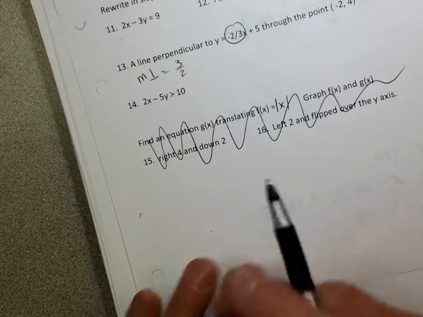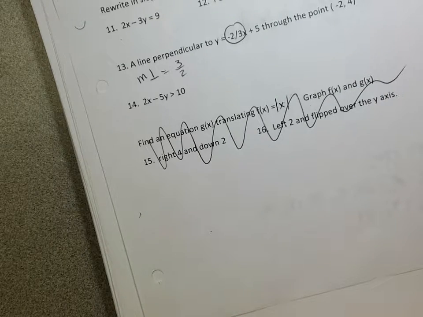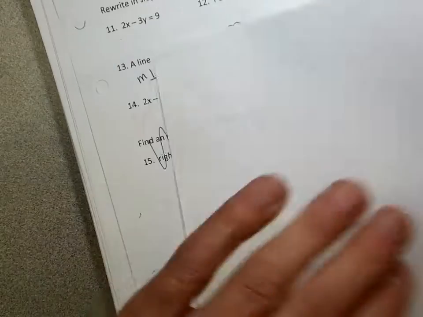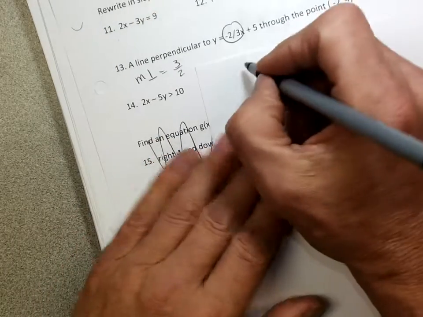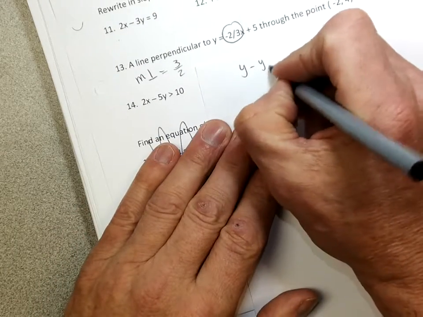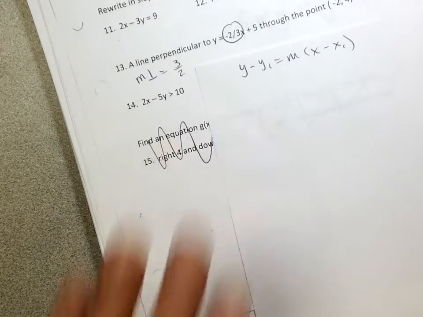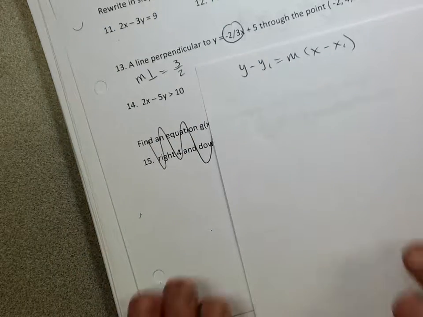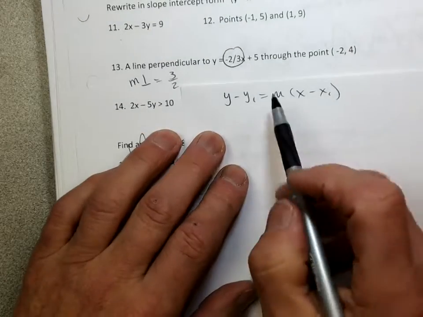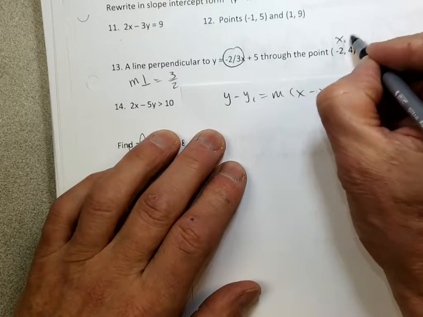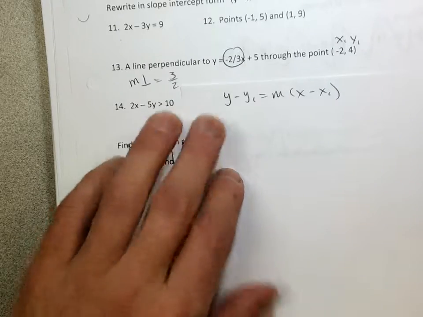So if I want the equation line, I'm going to go back to using my formula, y minus y1 equals m times x minus x1, right? That's the formula we're going to use whenever we have to find an equation. Here's my x1, my y1, because that's my point.